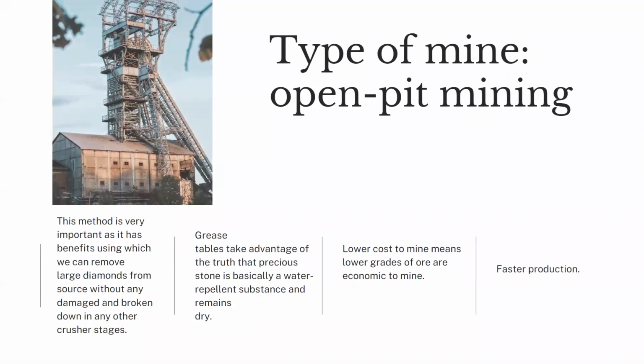So we selected open pit mining as the type of mining. There are four major reasons for this. The first reason is that this method is very important as it has benefits using which we can remove large diamonds from the sources without any damage or breakage in any crusher stages. Secondly, the grease tables that we use take advantage of the fact that a precious stone is basically a water repellent substance and remains dry. Thirdly, there's a lower cost to mine, which means lower grade ores are economic to mine. And finally, the major reason is faster production.